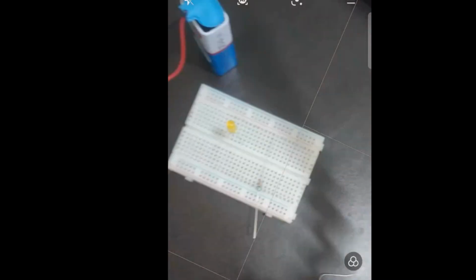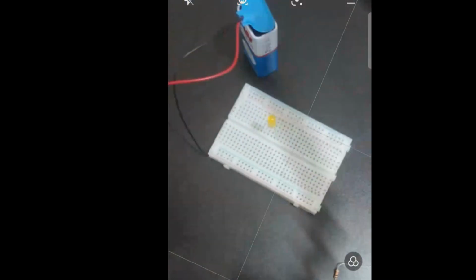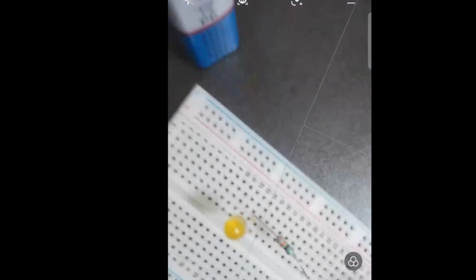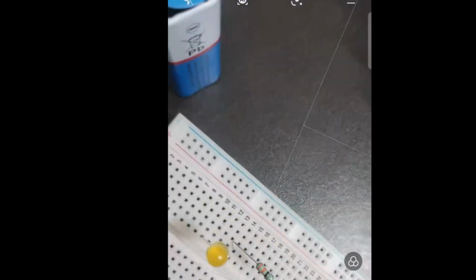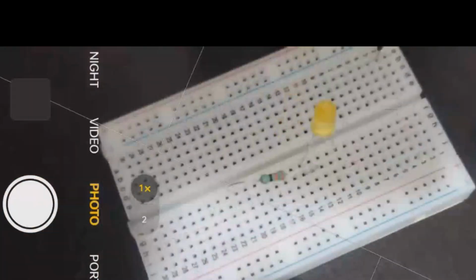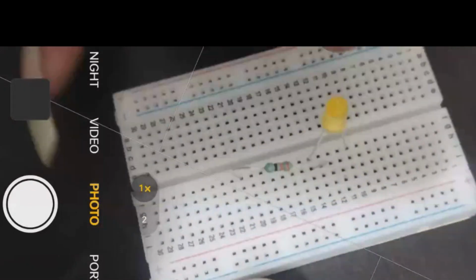Connect the anode and the resistor. So he's placed the LED, and now he's connecting the resistor at the anode. Same line. Can you show it closer? See the one pin of the anode pin of the LED, and one leg of the resistor is connected. Just hold it still. You can see this. So anode and the resistor.